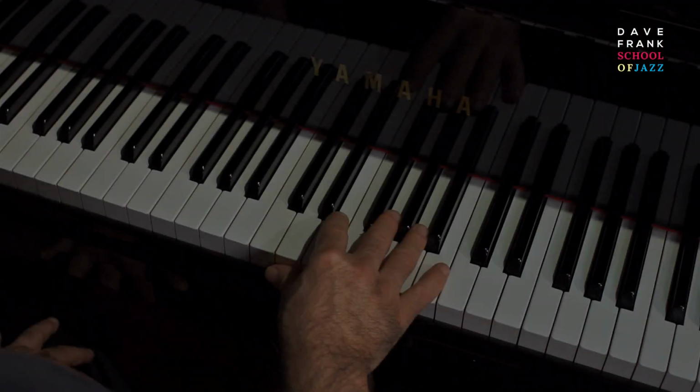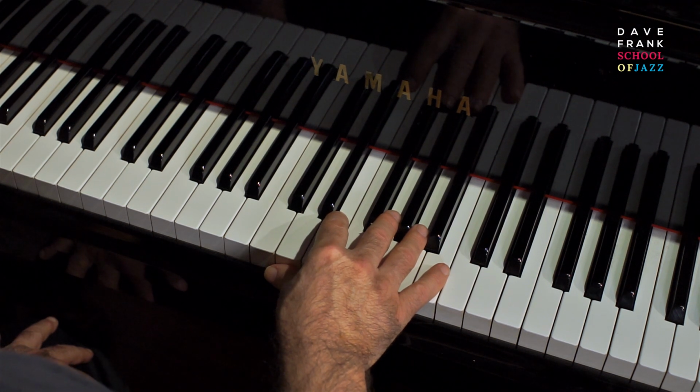We'll generally flow the arpeggio either straight up, bottom to top, or straight down, top to bottom. Let's take a look at our basic arpeggios. We'll take each one.